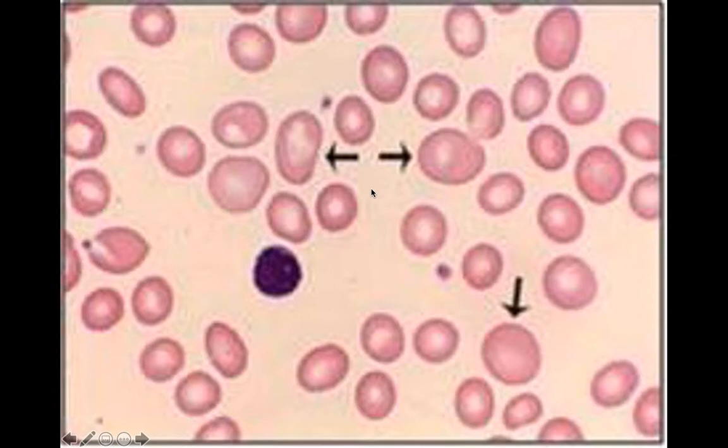So if I tell you that these here and here are normal size, then what are these? And if you said macrocytic, you would be absolutely correct. Now this is an interesting picture right here. This is a red blood cell that is losing its nucleus.